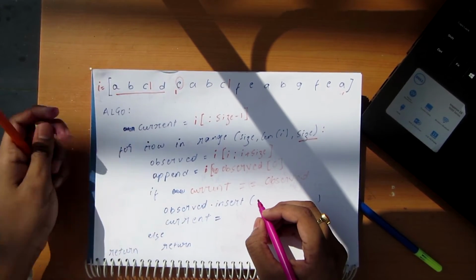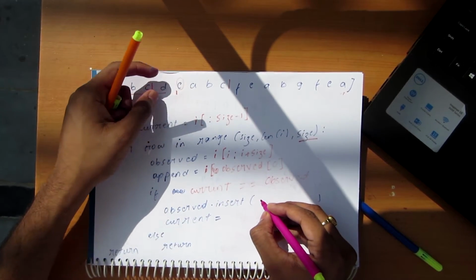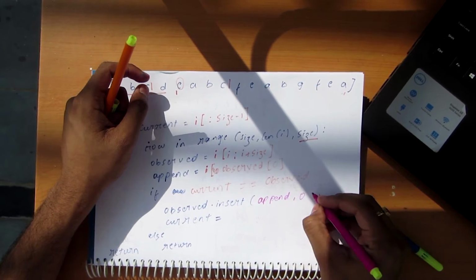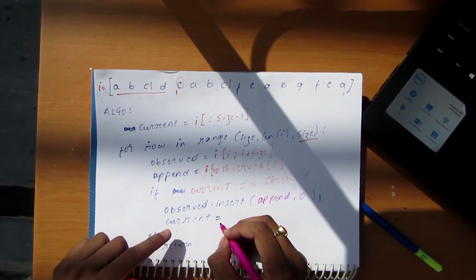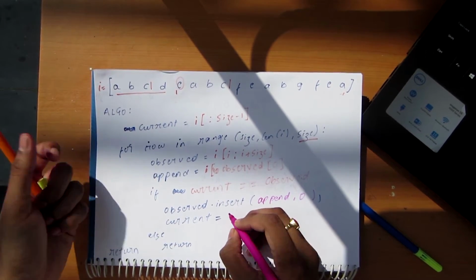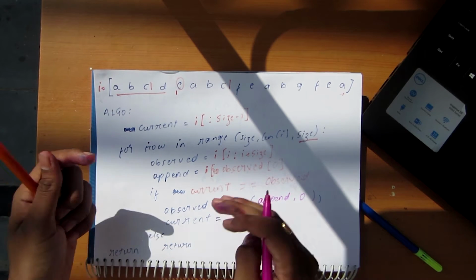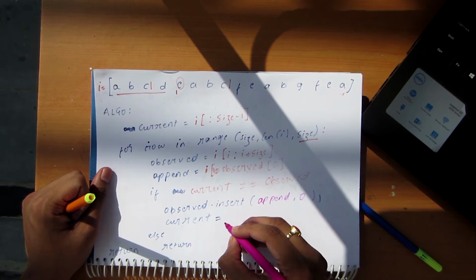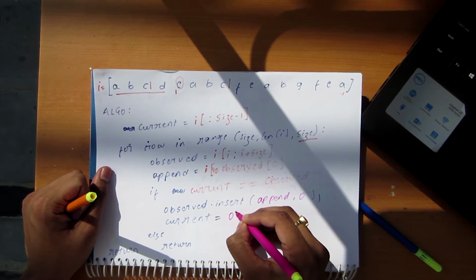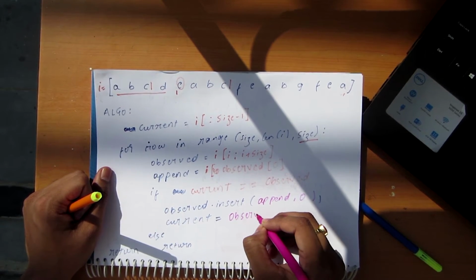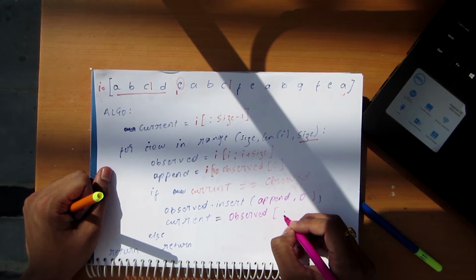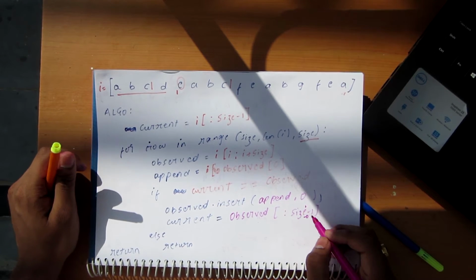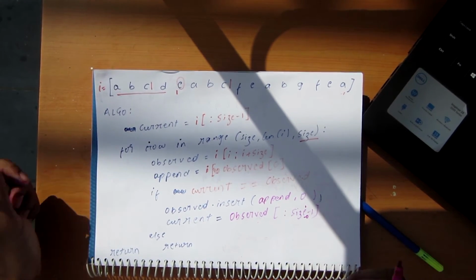Hence we insert the append element at the 0th location, and we make the current element ready for the next iteration. That is, we make the current array the observed of size -1. This size here represents the observed array size.